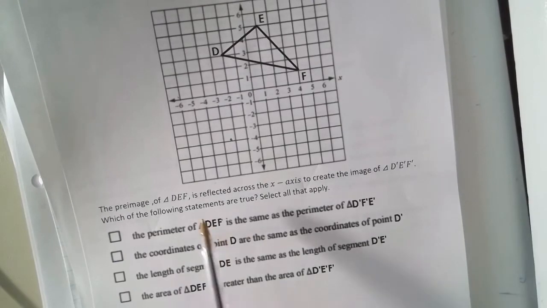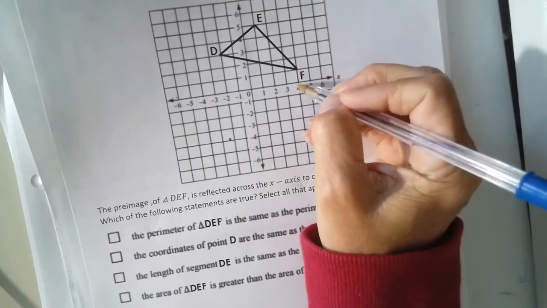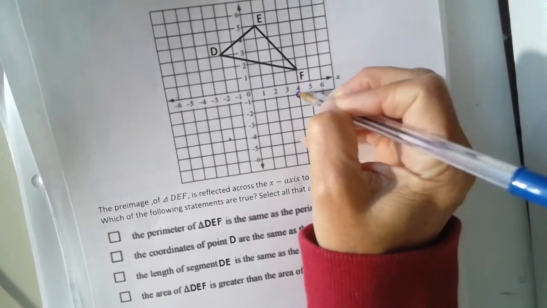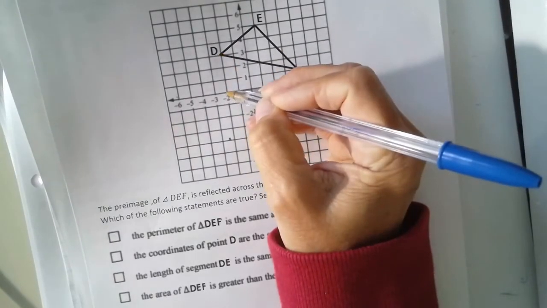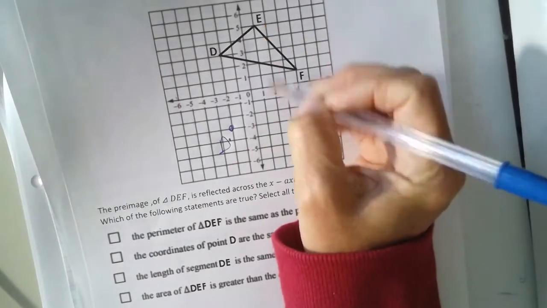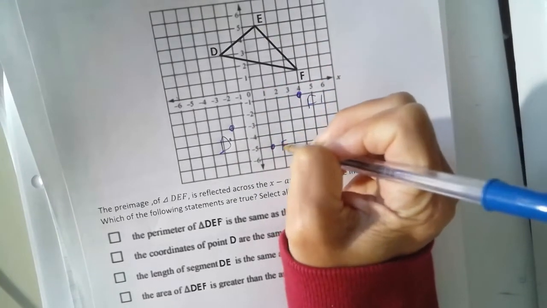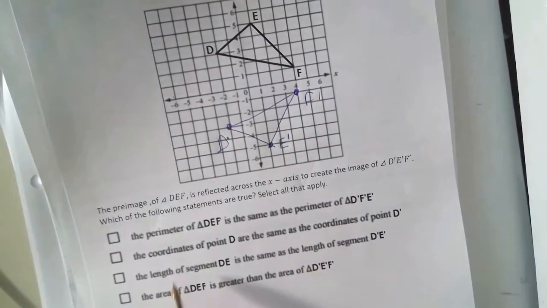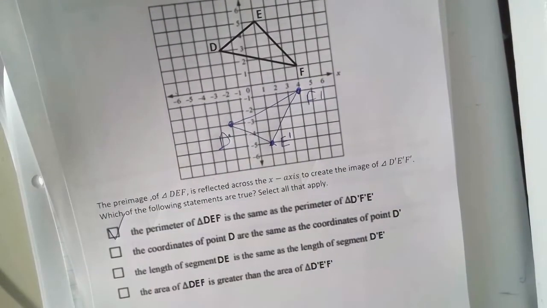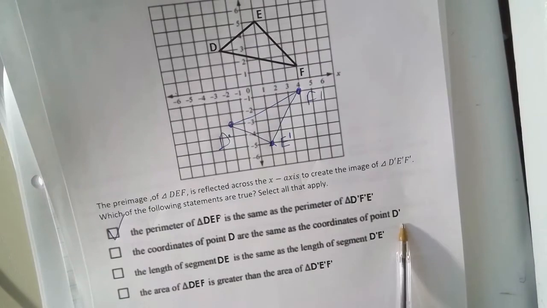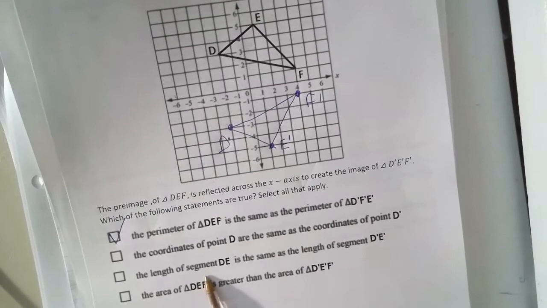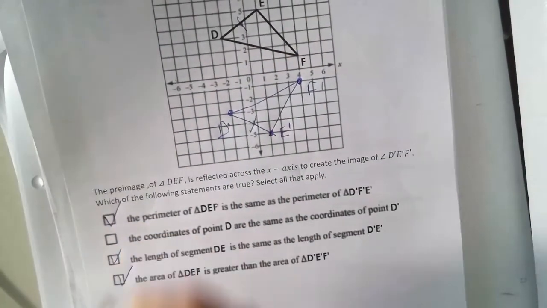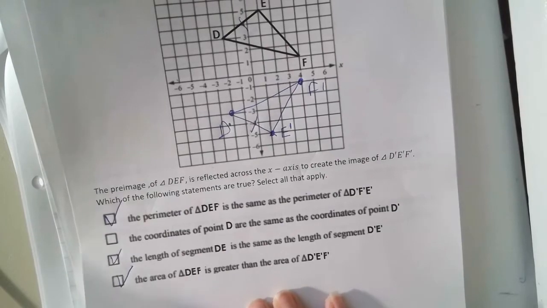The pre-image of DEF is reflected across the x-axis. So let's go reflect it. All right, so this goes up 1, down 1, up 1, 2, 3, down 1, 2, 3. And up 5, and we'll say down 5. Okay, so there's what we have so far to create D prime. Which of the following statements are true based on this? The perimeter is the same. Yep, the perimeter is the same. The coordinates of D are the exact same as the coordinates of D prime? No. The length of DE is the same as, yep, this length equals this length. The areas are the same. So 3 things the same. The coordinates aren't the same, but we just reflected it over. It's a rigid shape.